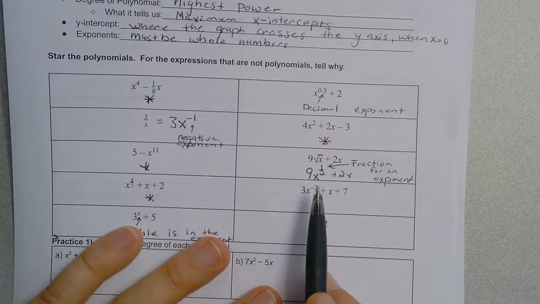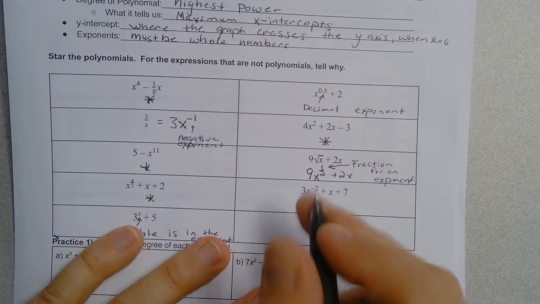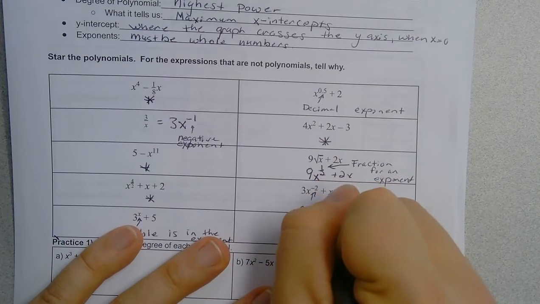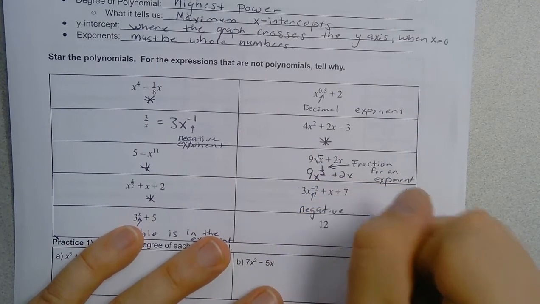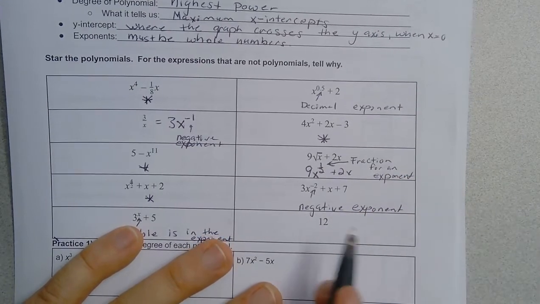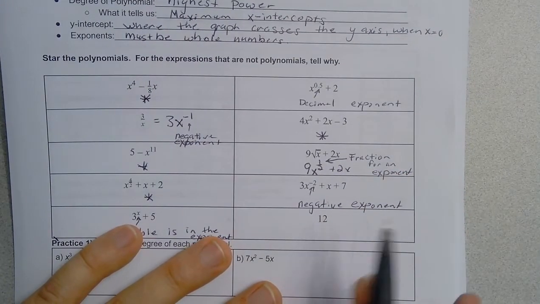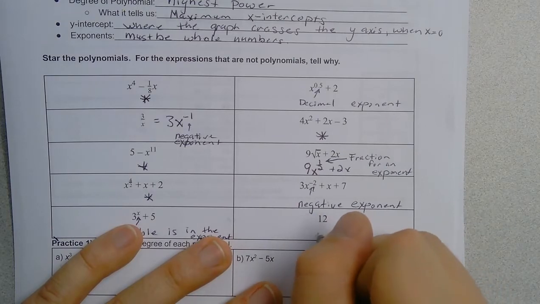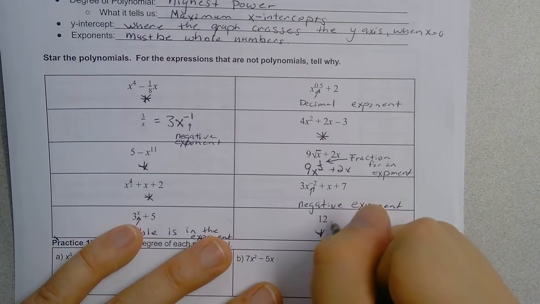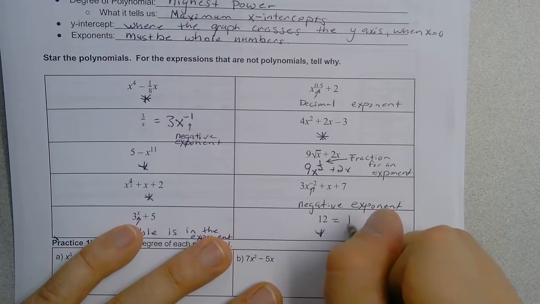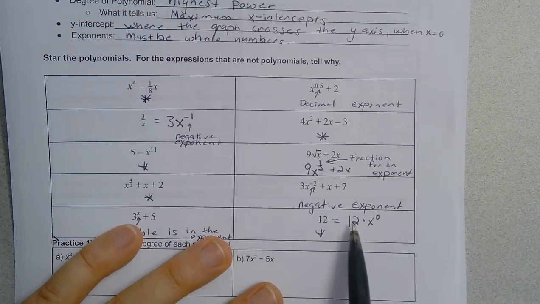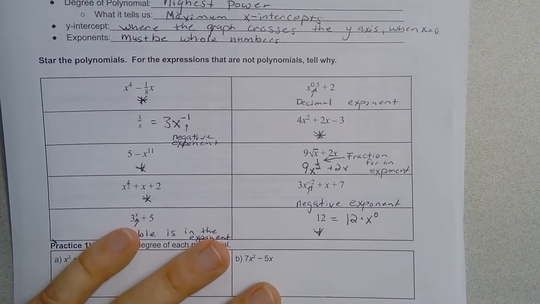Looking at 3x to the negative 2 plus x plus 7, again, I have a negative exponent. Here, the 12 is a whole number, so this actually is a polynomial. You can just have a constant. I could rewrite this with a variable, and I could say this is 12 times x to the 0 power. So you see I have a variable with a whole number exponent.